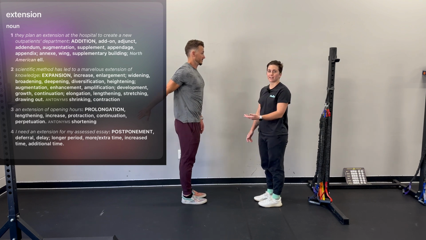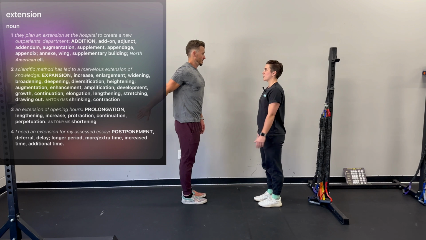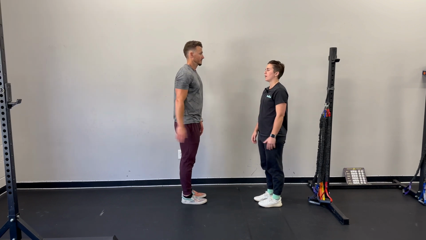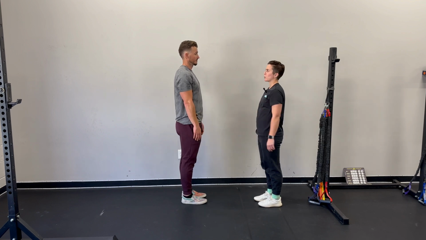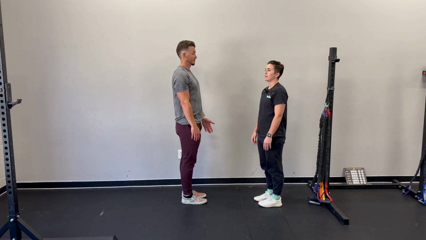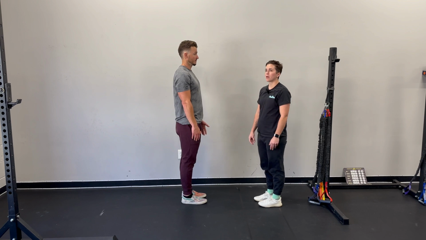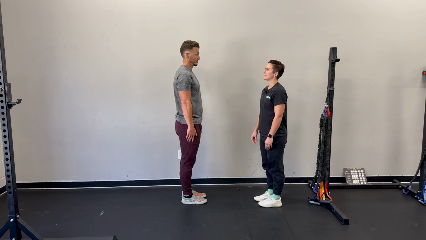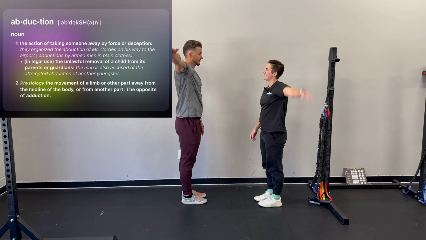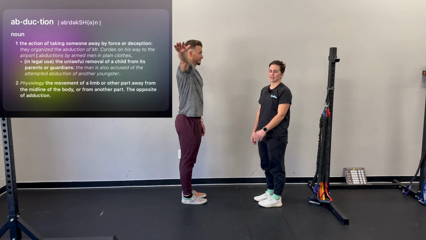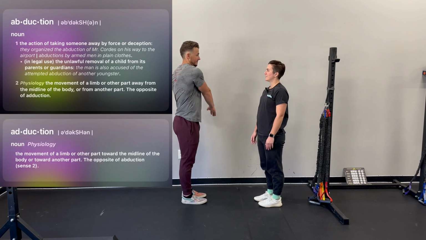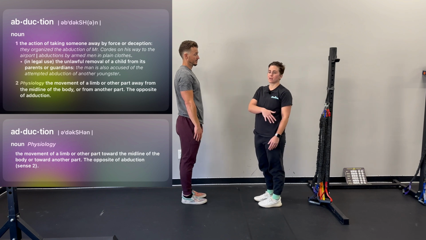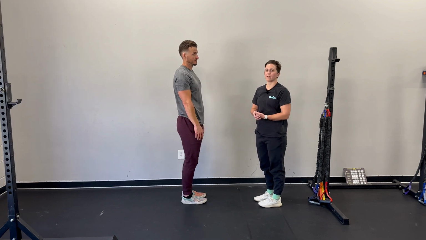Often a neglected training tool, is shoulder extension. We focus a lot on shoulder flexion a lot of the time, and then sometimes forget about shoulder extension. So then the shoulder also abducts. And then also adducts. So adducts adds back to the body. Similar, if you watched our hip video, they're basically the same exact movements as the hip.